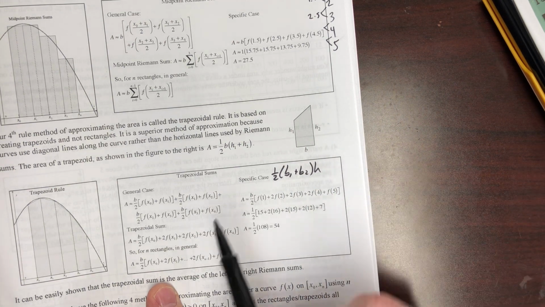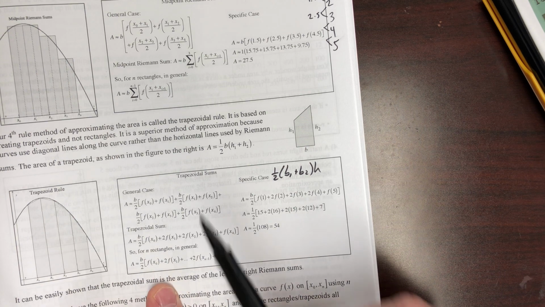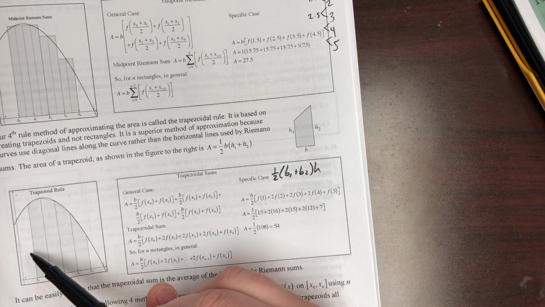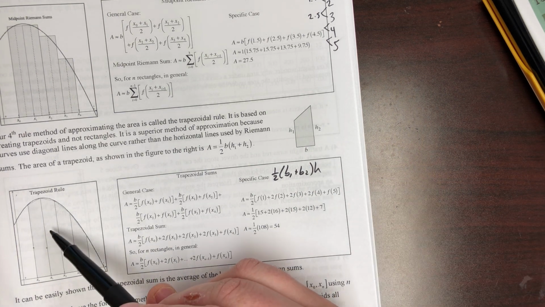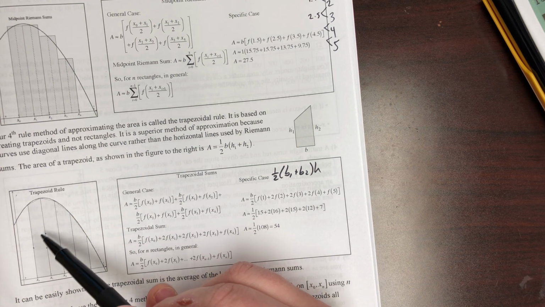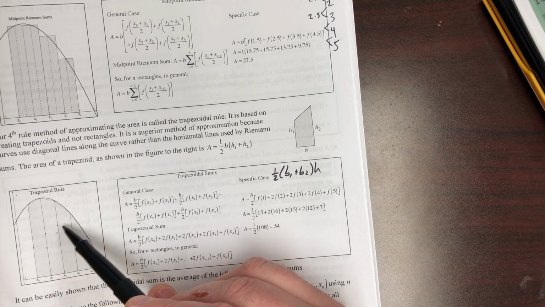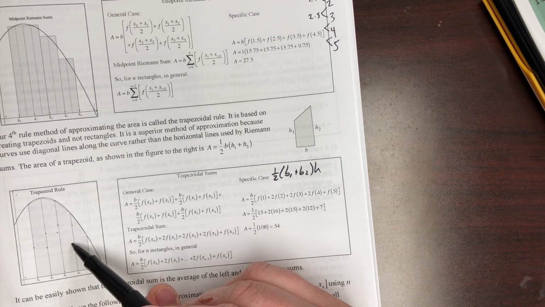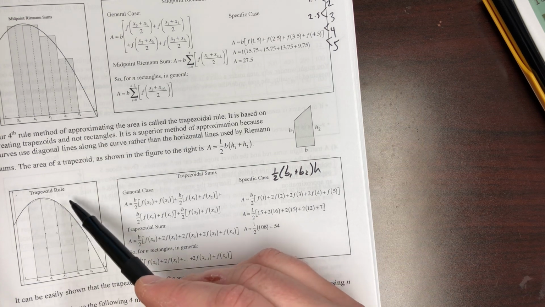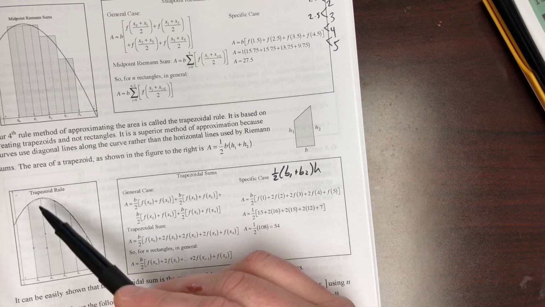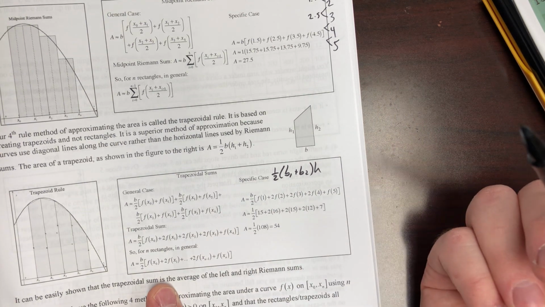Something to notice here. In each trapezoid, I'm going to use this side, then that side. In my next trapezoid, I'm going to use this one, then the next one. And so on. Notice how we use the middle y values all twice.